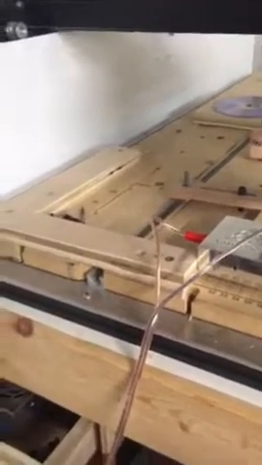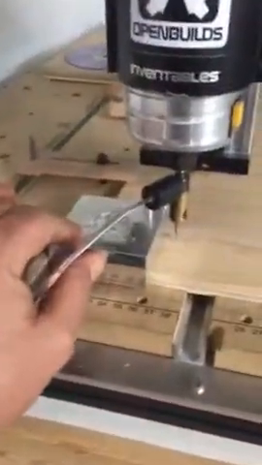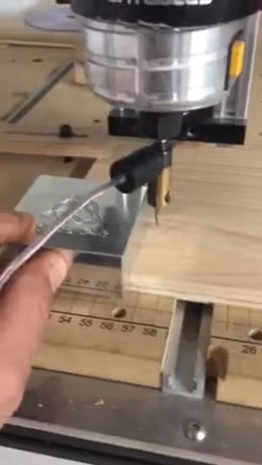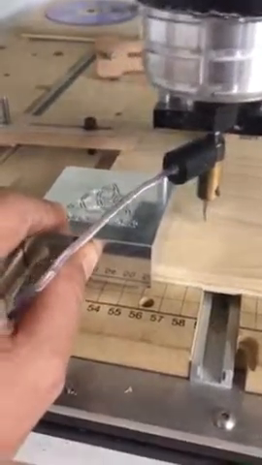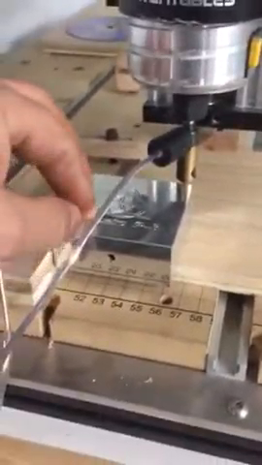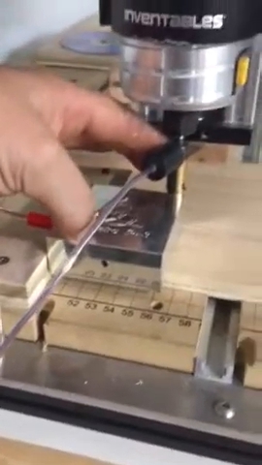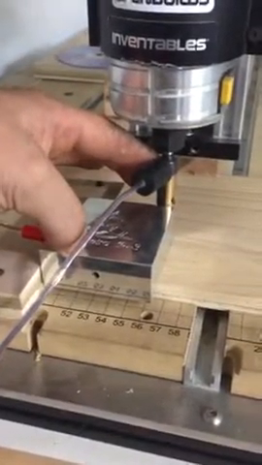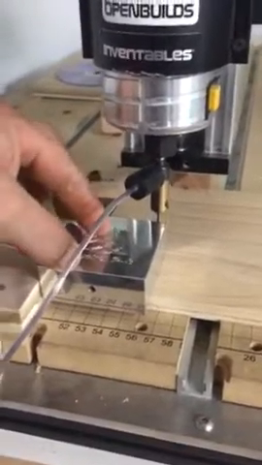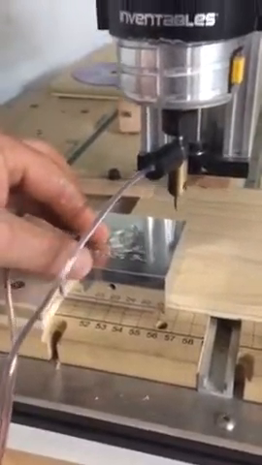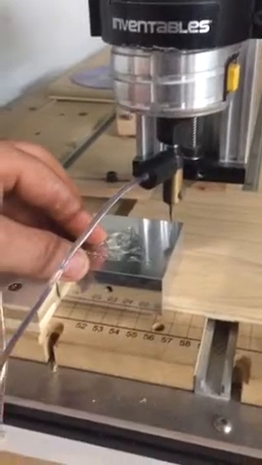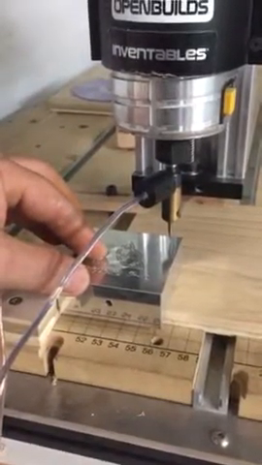Alright, so the bit's moving. Touches, moves out. Touches, moves out. Touches, moves out, right?